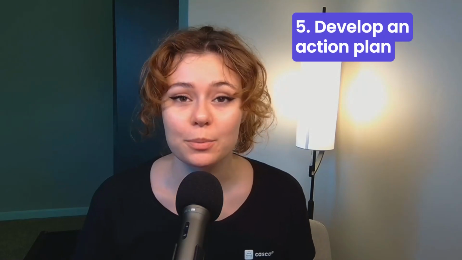Step 4 is to identify the gaps. Compare your current state to your desired future state by examining key performance indicators. For instance, if your current customer satisfaction score is 3 and your goal is 7, you have a gap of 4 points to address. Now it's time to develop an action plan.